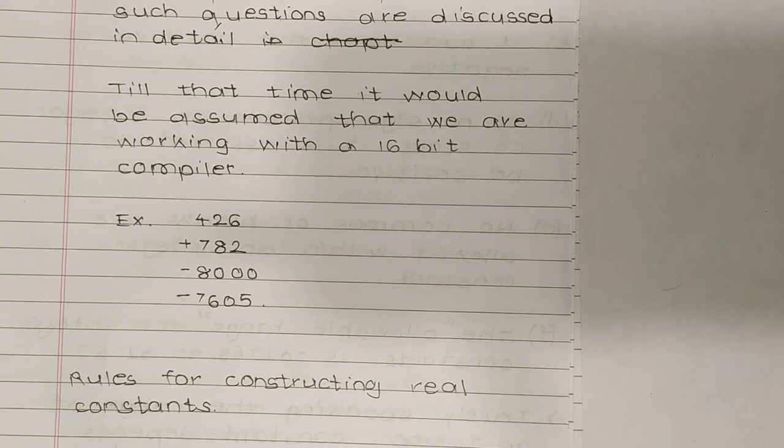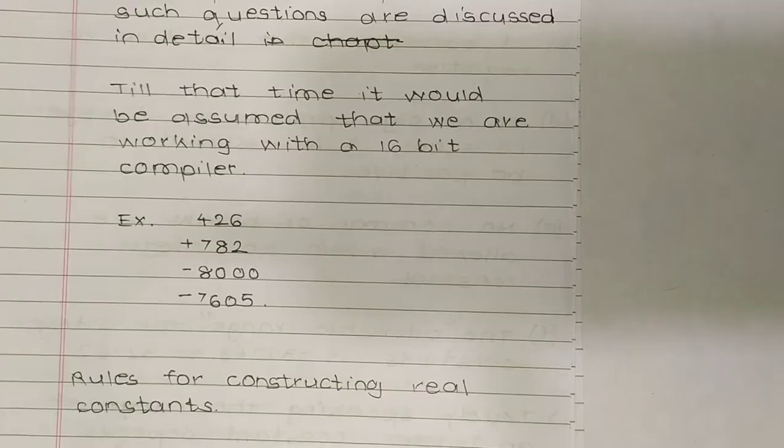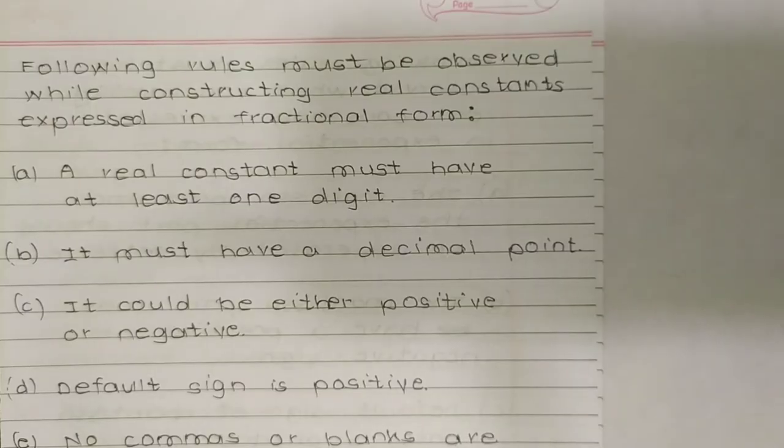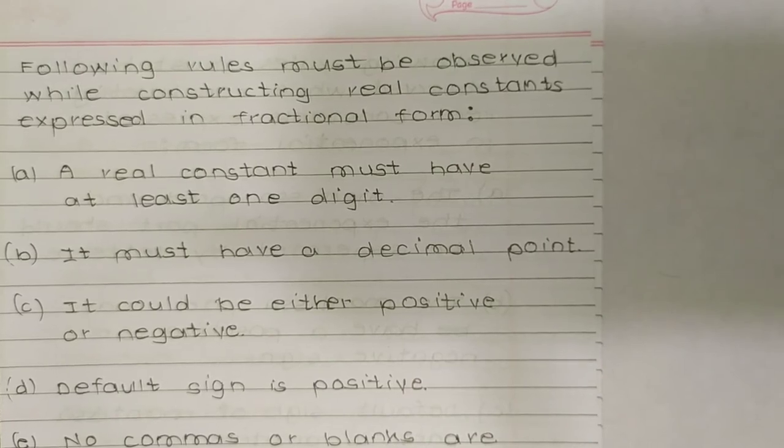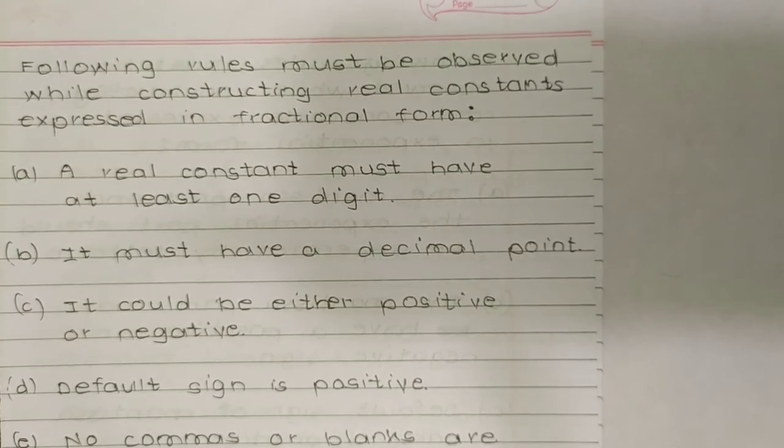Now, rules for constructing real constants. The following rules must be observed while constructing real constants expressed in fractional form. So while considering those fractions, we have certain rules and they must be observed. First, rule A: a real constant must have at least one digit. That means it should be at least a single digit number.